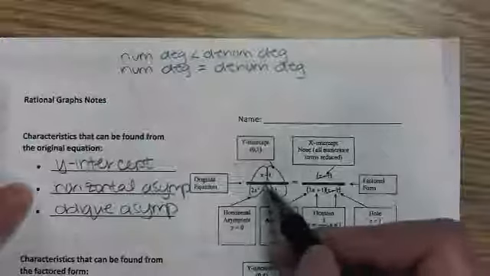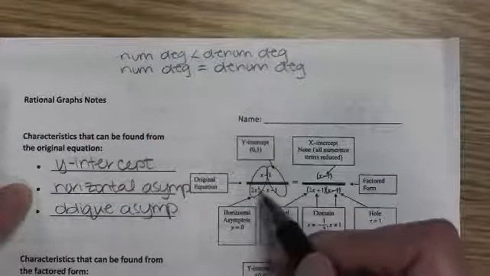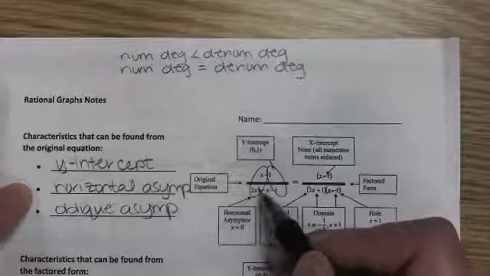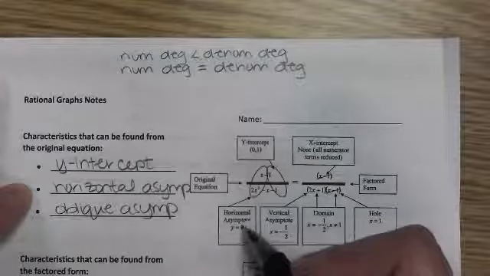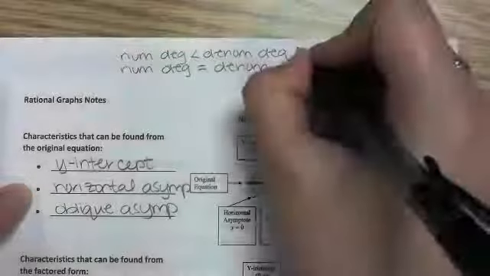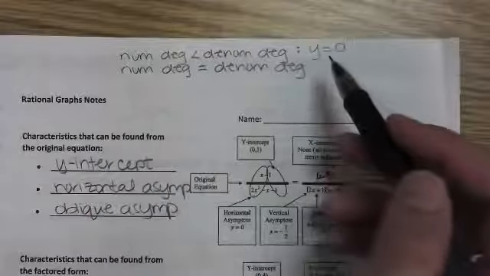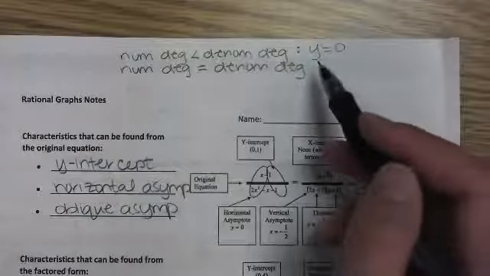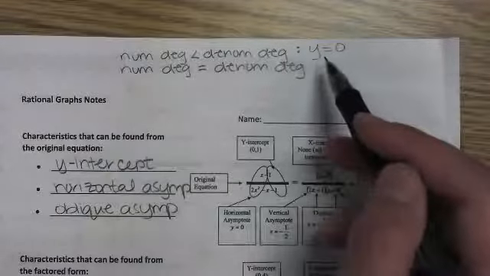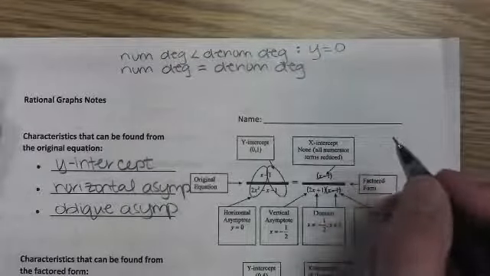On this example you can see the degree of the numerator is 1, and the degree of the denominator is 2, it's to the second power. With this one, anytime your numerator degree is less than your denominator degree, the asymptote is y equals 0. That's a horizontal asymptote. And we have to write y equals 0. We can't just say that the asymptote is 0 because this is the equation of a horizontal line. So make sure that you write that in there.